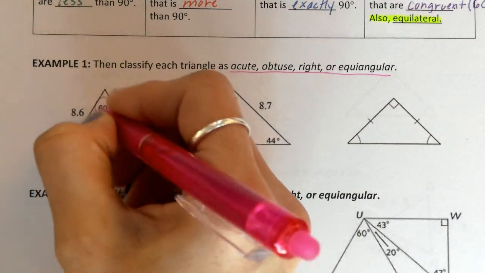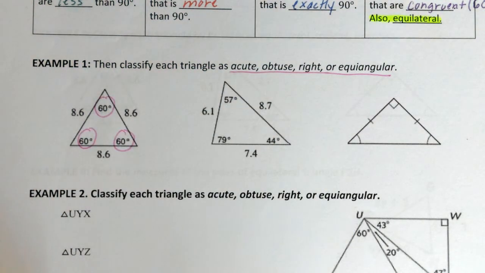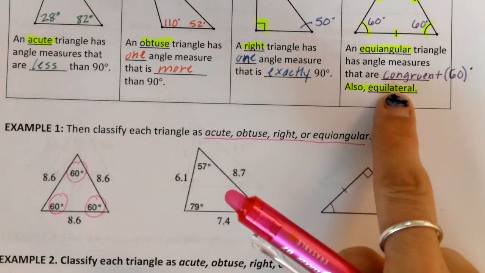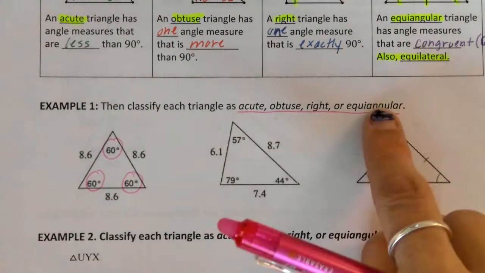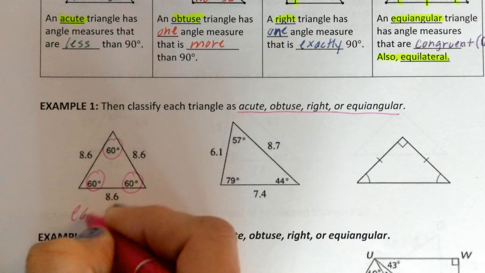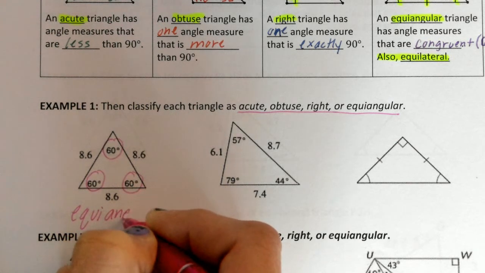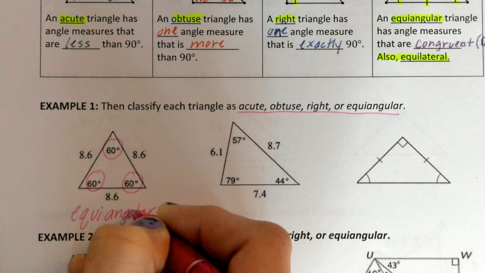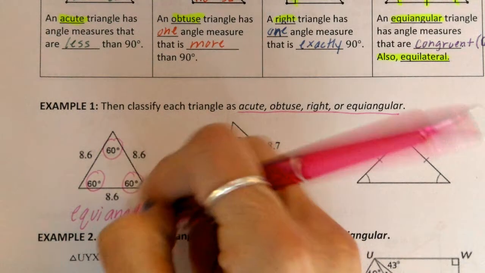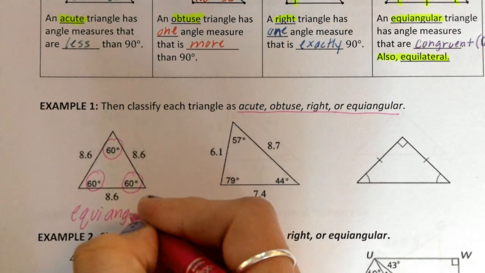We take a look and we see all three of these angles are 60 degrees. And we go back up, all of them are congruent. We have equiangular. So this one will be equiangular. I had to remember how to spell equiangular. Let me clean it up for you real quick while you guys are writing it.